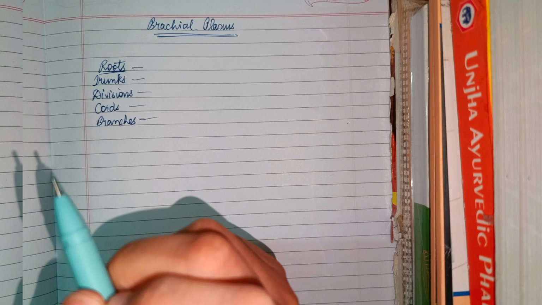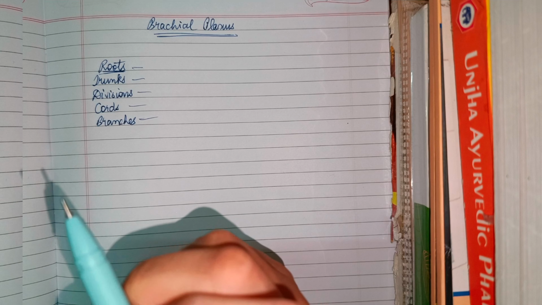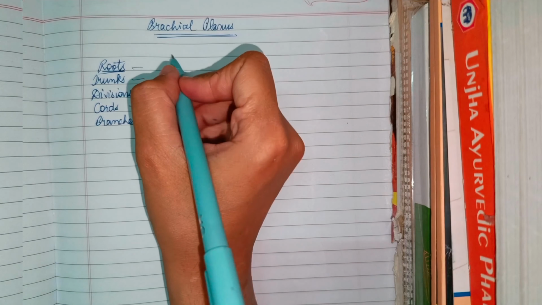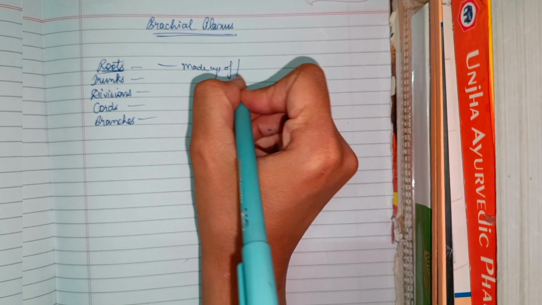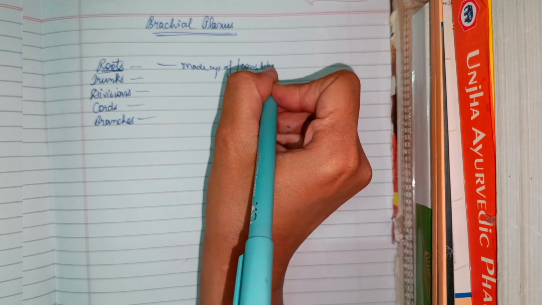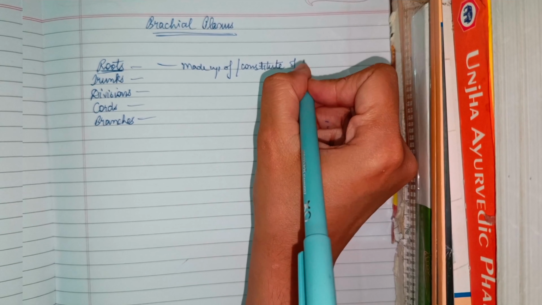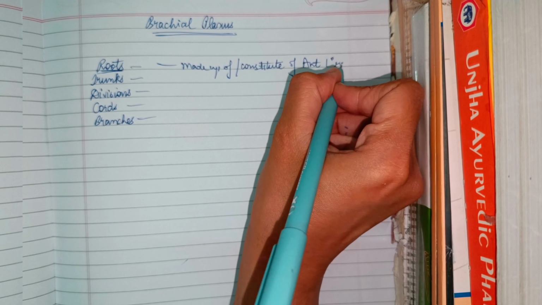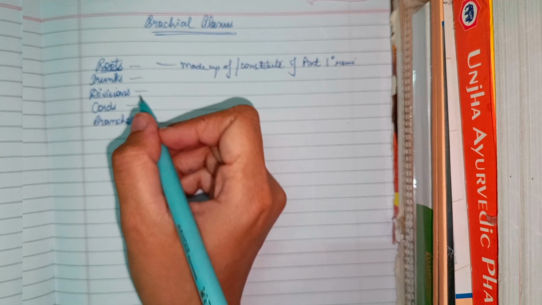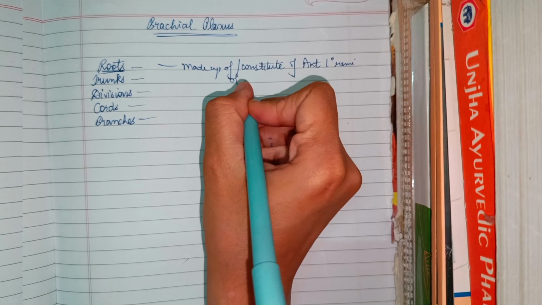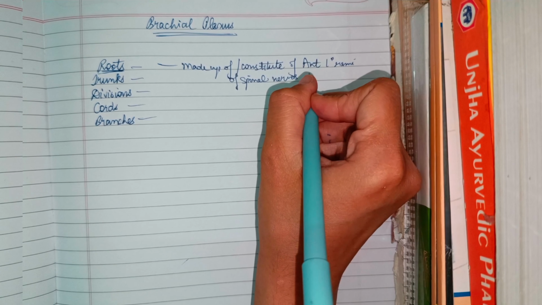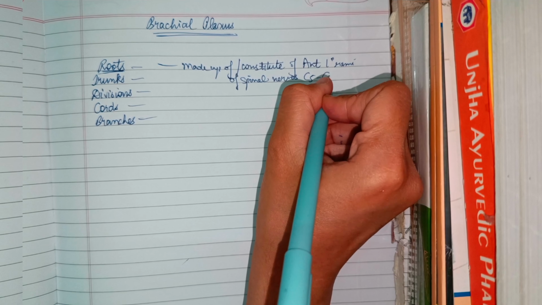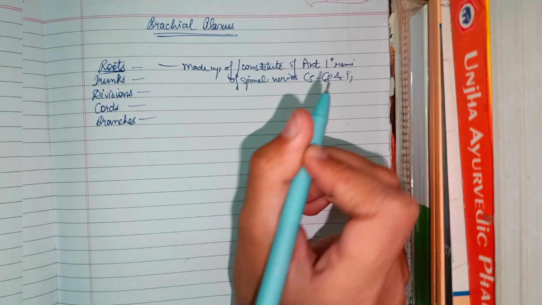Roots of brachial plexus are made up of anterior primary rami of spinal nerves C5 to C8 and T1.